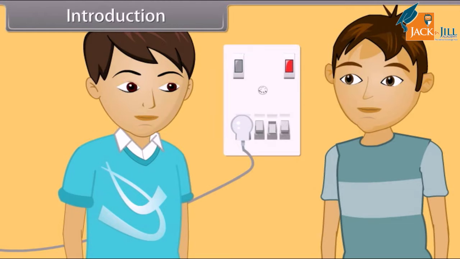Students, electromagnetic induction is everywhere around us. We use many appliances or applications that are based on it. So today we'll study about electromagnetic induction.